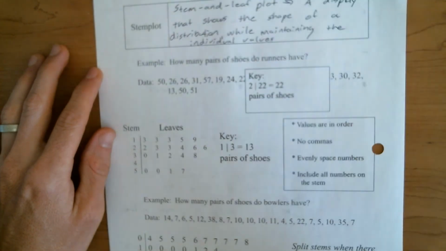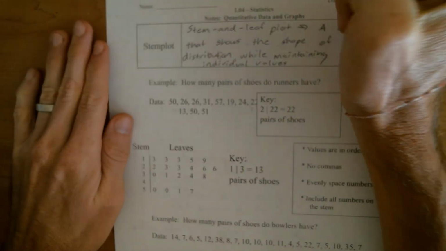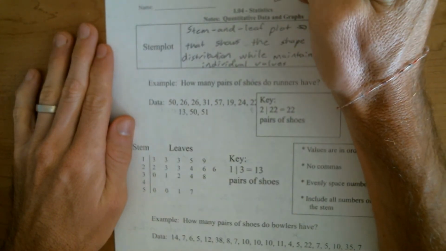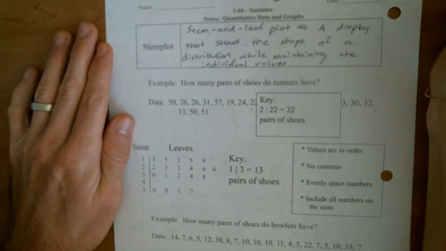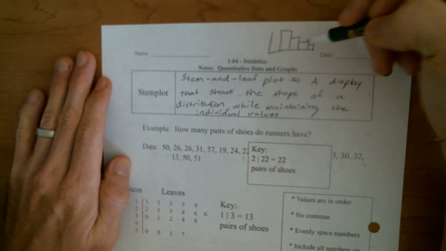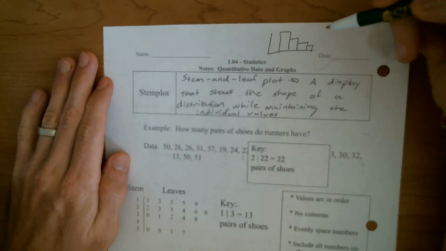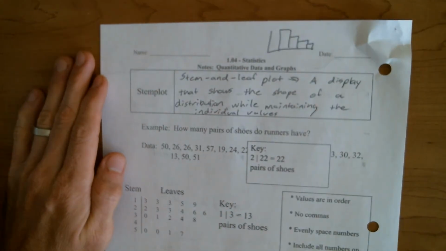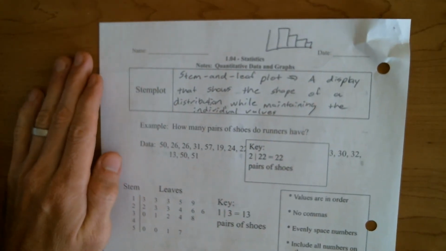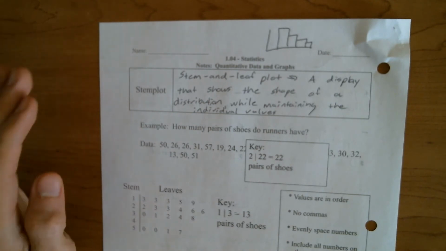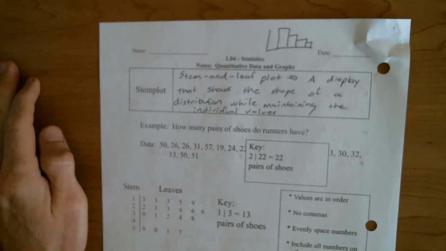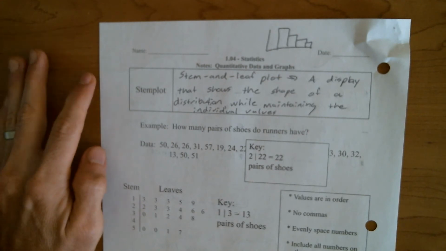All right, and why do I say while maintaining the individual values? Well, if you think about a histogram, which we'll get to later, you lose some of the individual values because they're condensed down into these bars. A stem and leaf plot is going to keep the individual values so that even when we're looking at the shape of the distribution, we still know the exact values that were part of the original data set.